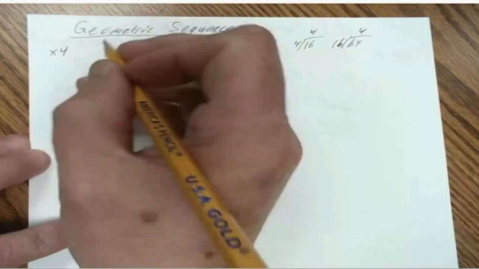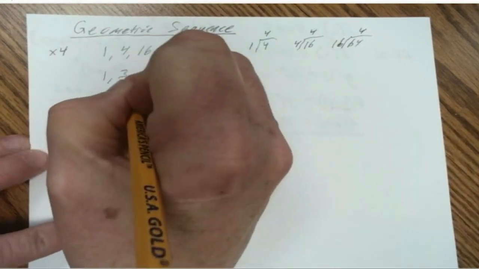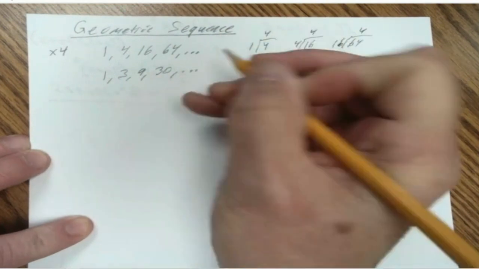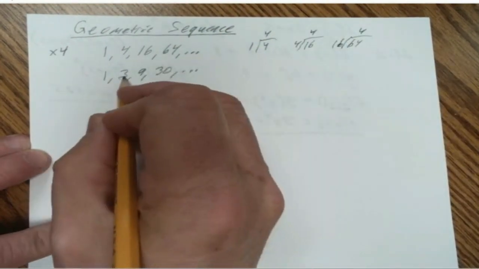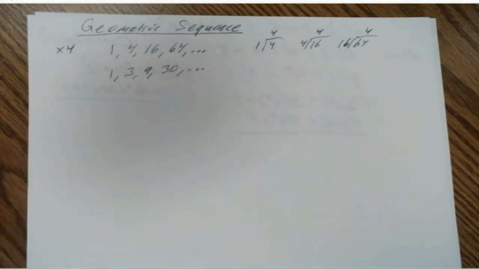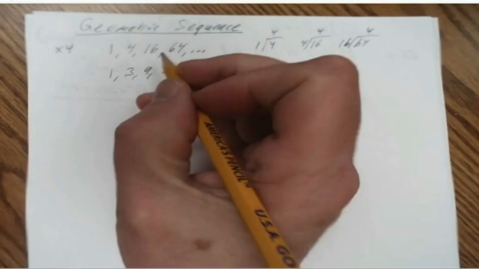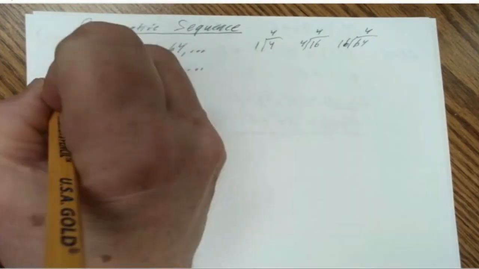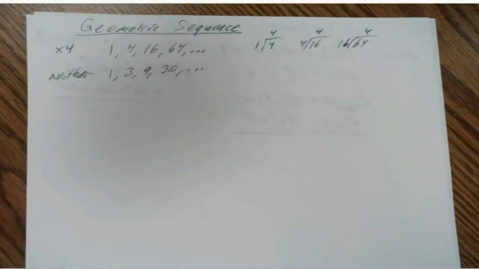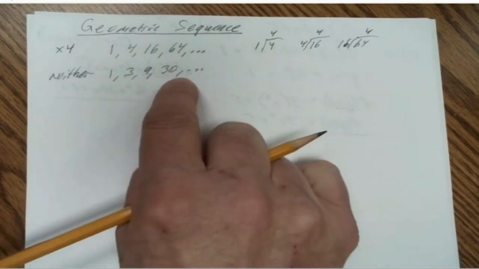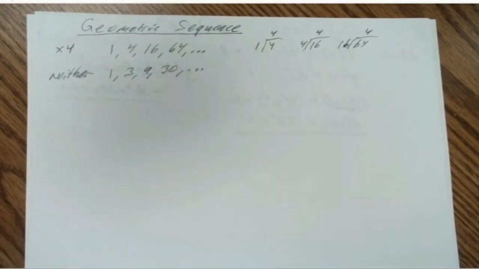Because you could have a case where you have 1, 3, 9, 30, ... And when you go to check it, 1 times 3 is 3, 3 times 3 is 9, 9 times 3, oh, that doesn't work. So that's not a geometric sequence because 9 times 3 is 27. So this is neither. It's not arithmetic or geometric because it doesn't have a pattern that's consistent all the way through. So we don't know what the next term is. It could be anything, quite honestly.